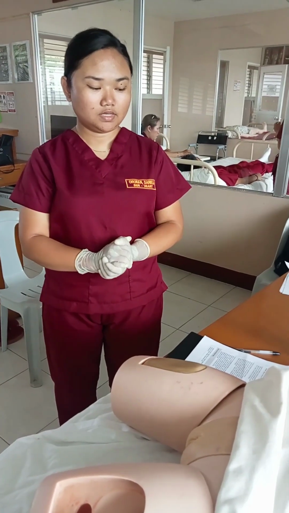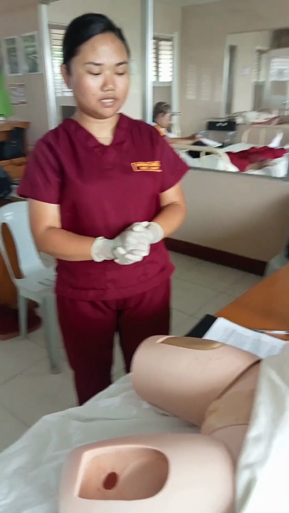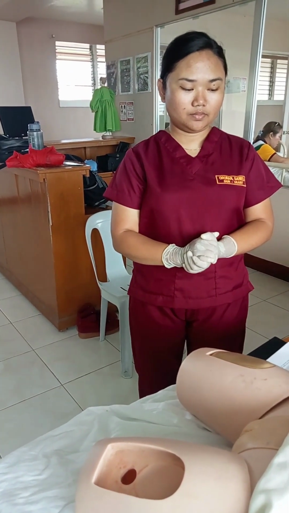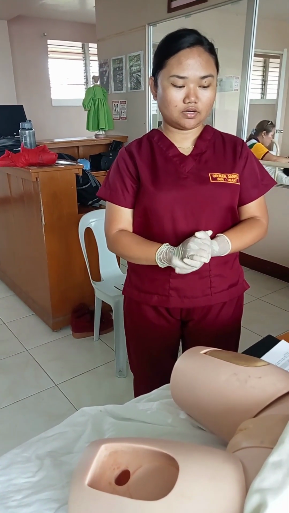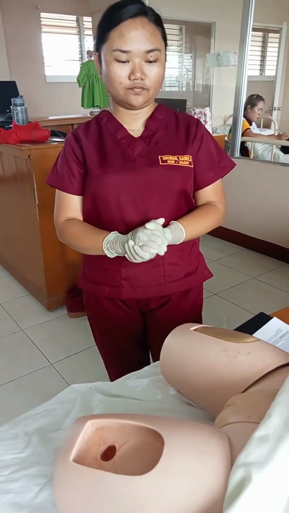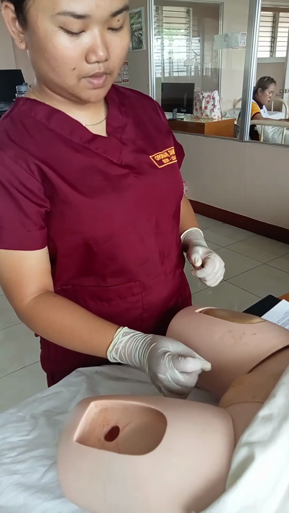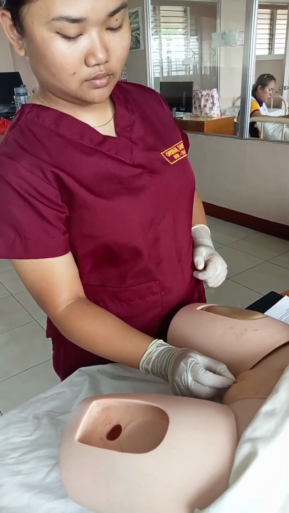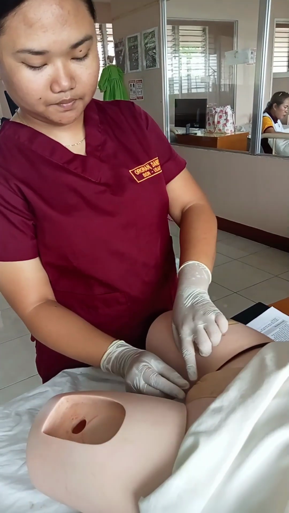Inspect the size of the vaginal opening and the angle of the vagina by moisturizing the gloved index finger with warm water and gently inserting the finger into the vagina. So, i-inspect ko po, ma'am, yung vaginal opening niyo po.